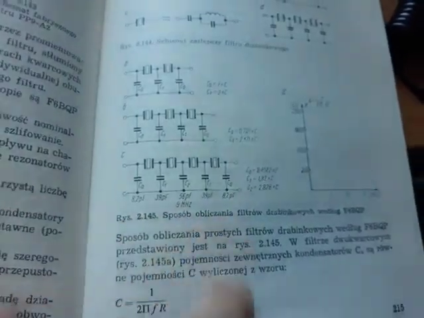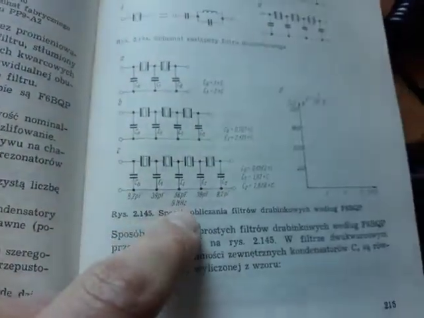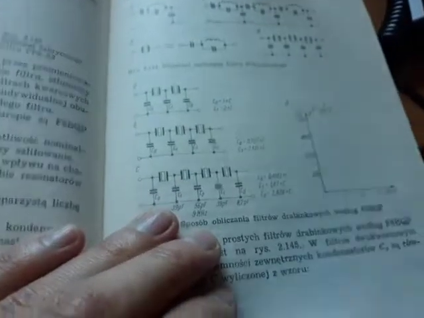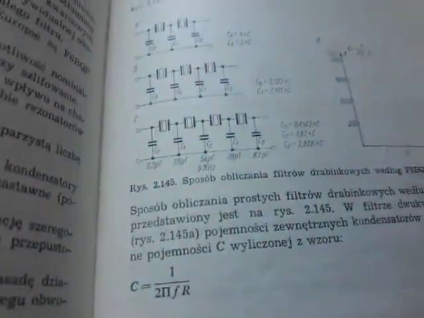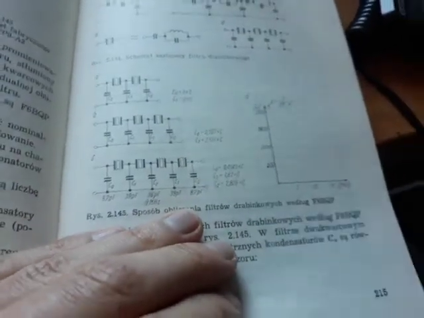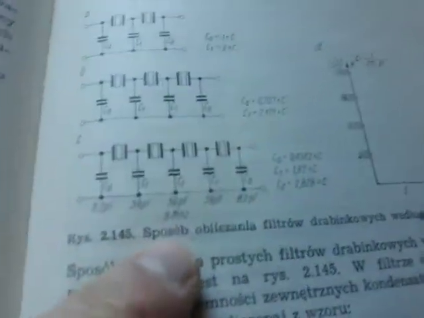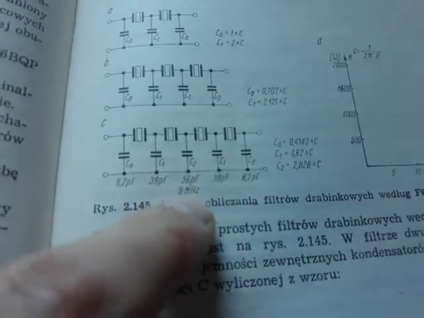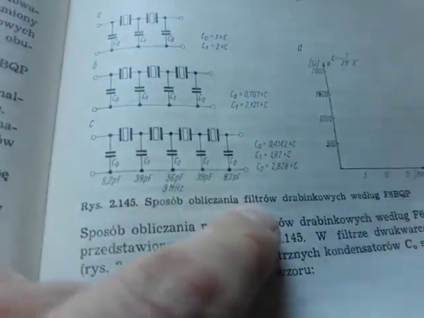He already has calculated a filter for 9 megahertz. We were talking about 8.866 megahertz resonators. You can use basically the same element values as in 9 megahertz filters, because the frequency is basically the same. So if you use 8.2 picofarad, 39, 56, 39, 8.2, with four crystal resonators you have a similar frequency.